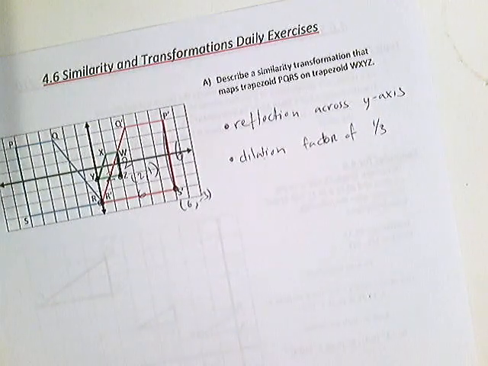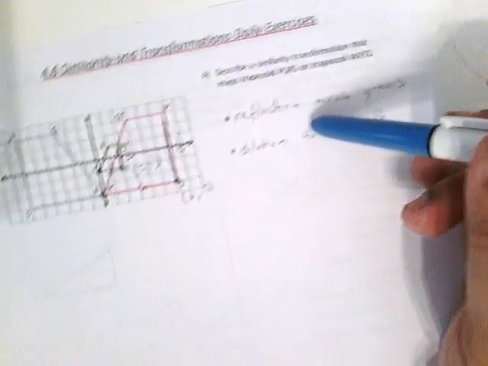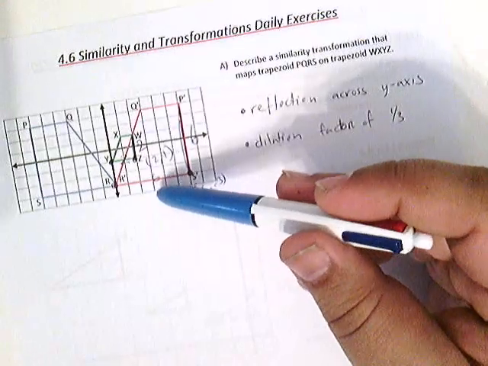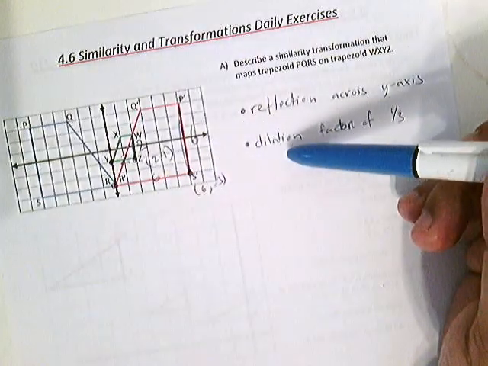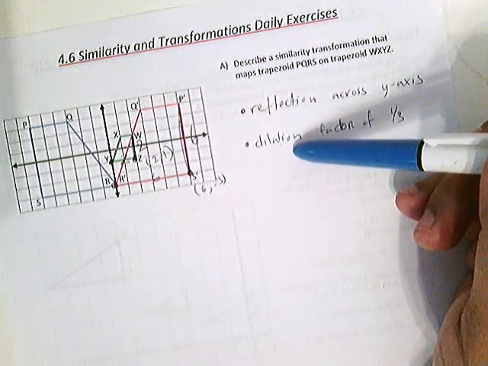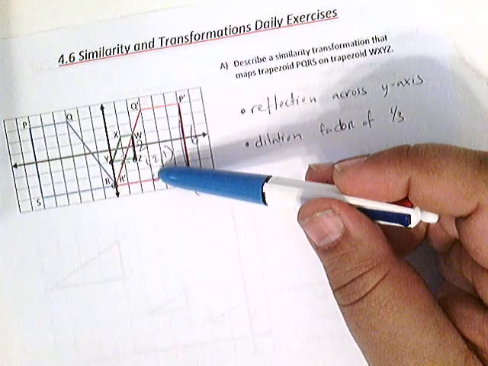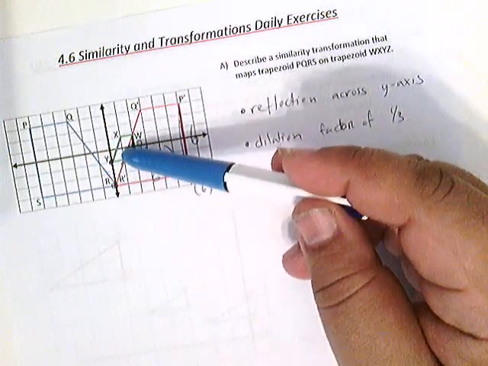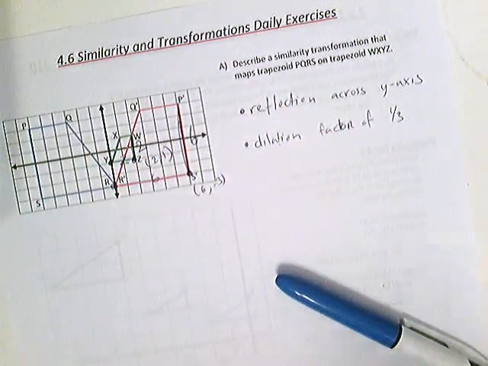It's not going to be easy. It's not going to be obvious, but talk to your friends, talk to me. It could be more than one answer. Somebody else could have answered this question and gone in a different order. You could have dilated first and then reflected. We could have just made this blue one smaller and then reflected. That could have worked too. Lots of different ways of considering how to do this. All right, so use your imagination, follow the rules, and if you have any questions, let me know.